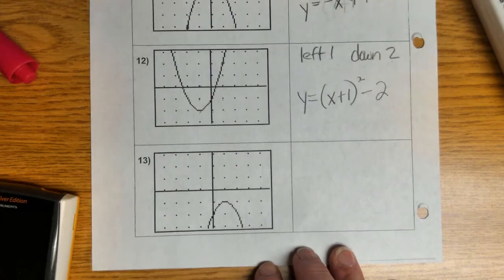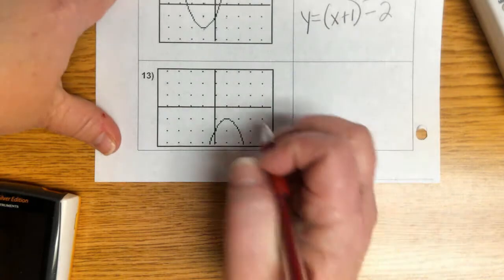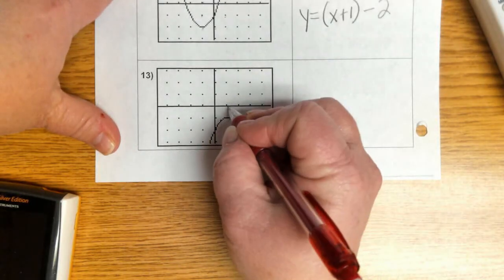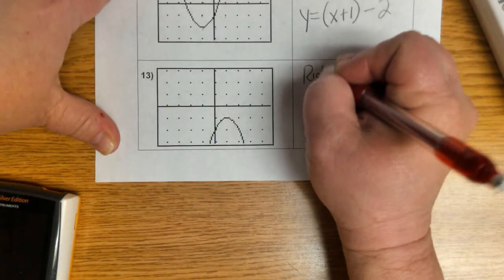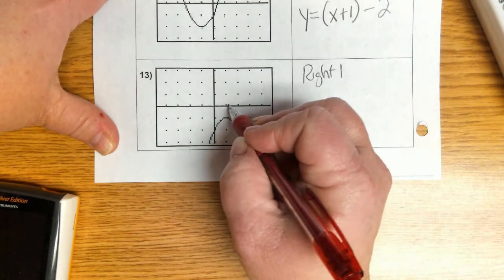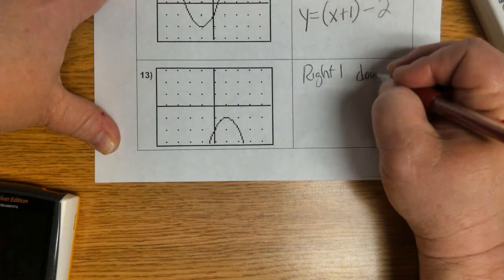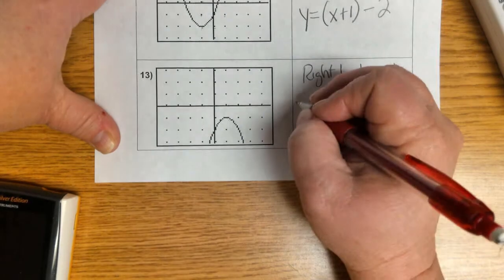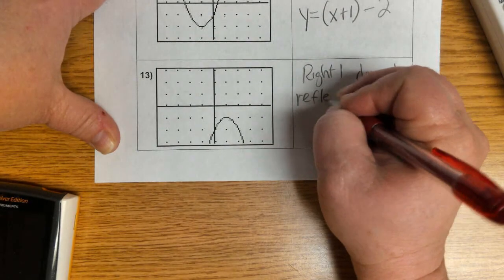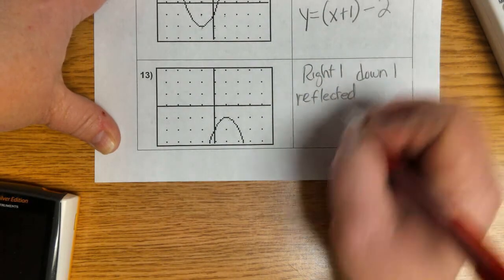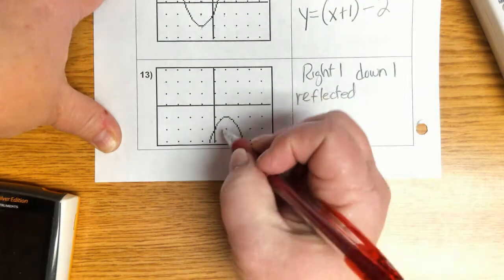All right, last one. Okay, so I've moved to the right 1, and I've moved down 1, and I have reflected. I'm going to check for that last to see if it has been compressed or stretched.